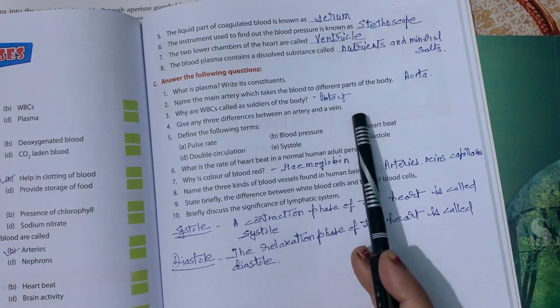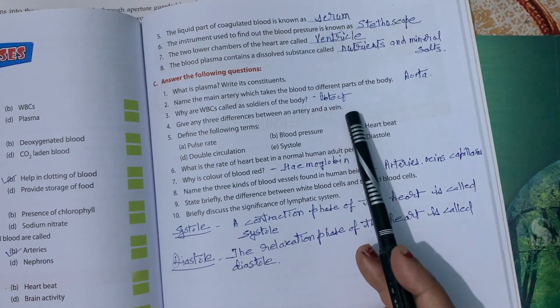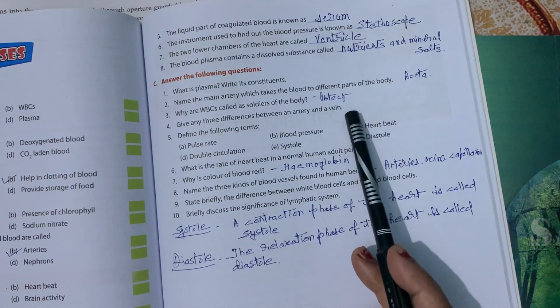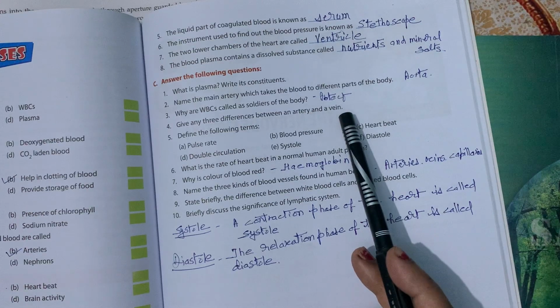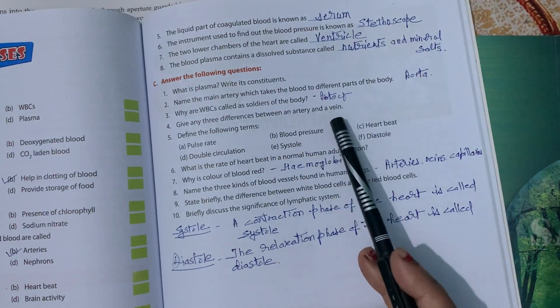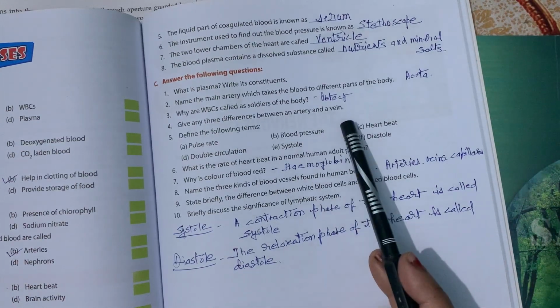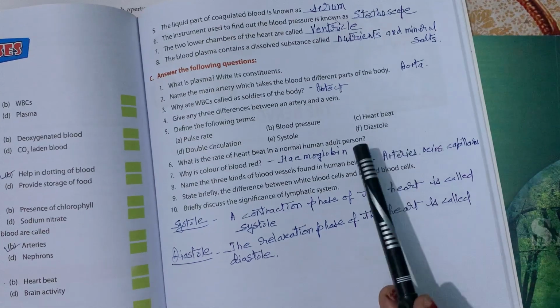Now the artery and vein. Arteries carry blood from the heart to the different parts of the body. Veins carry blood from the different parts of the body back to the heart. In arteries, the lumen is narrow. In veins, the lumen is broad. Arteries do not have valves. In veins, valves are present.